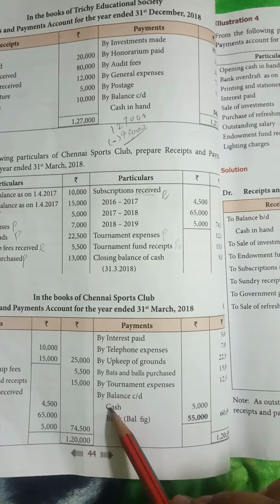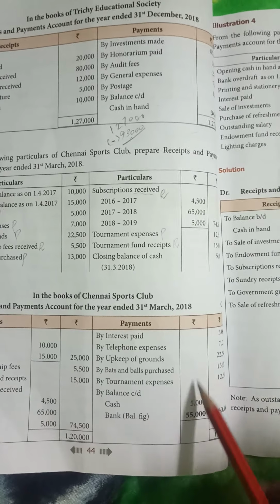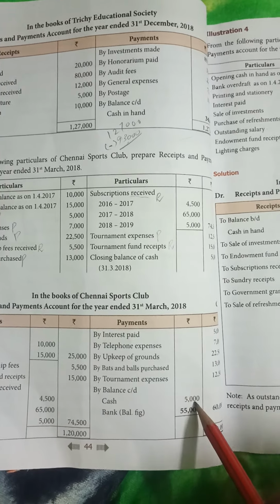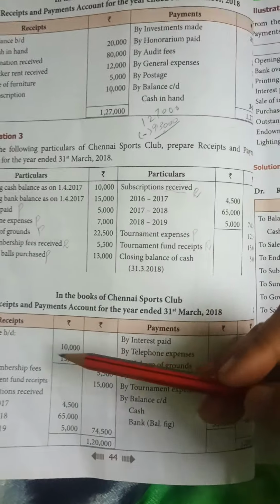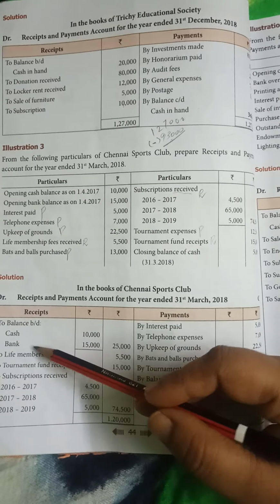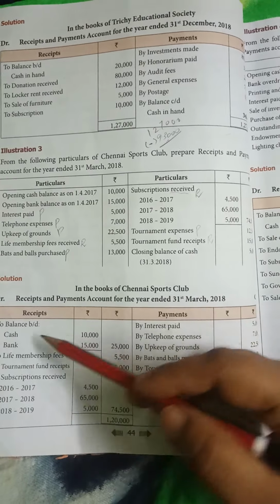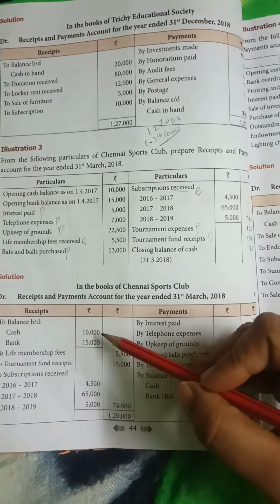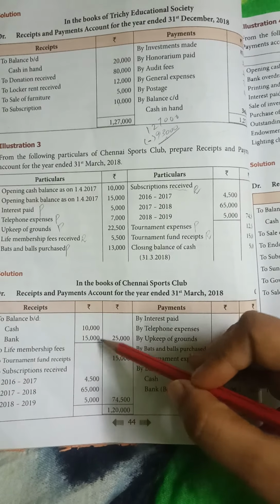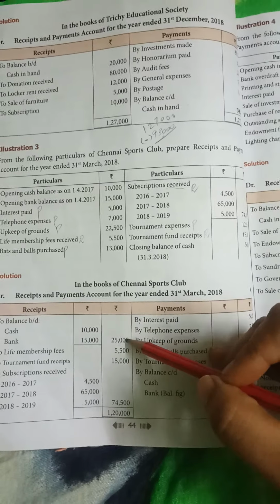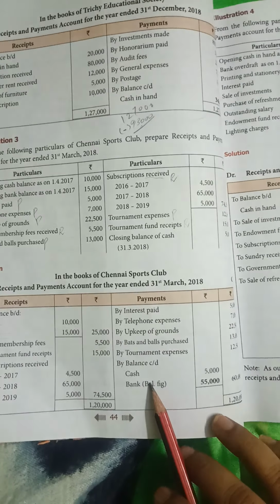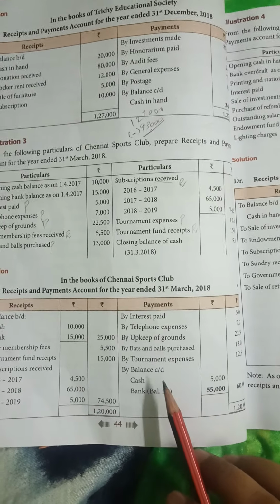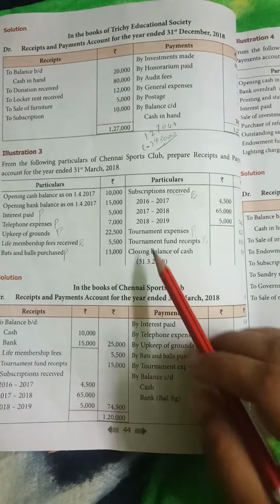Now in the inner column you write cash. In the inner column the amount should be written as 5,000, because you have both cash and bank opening balances. So when you have these two, you have to write the amount in the inner column, total in the outer column. Likewise, when it comes to cash, the closing balance, you first write the cash balance, which is already given in the sum itself as 5,000.